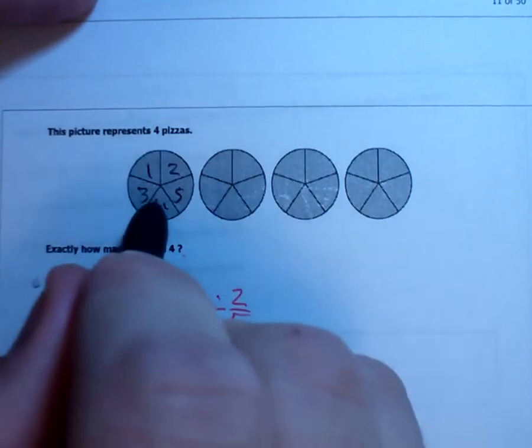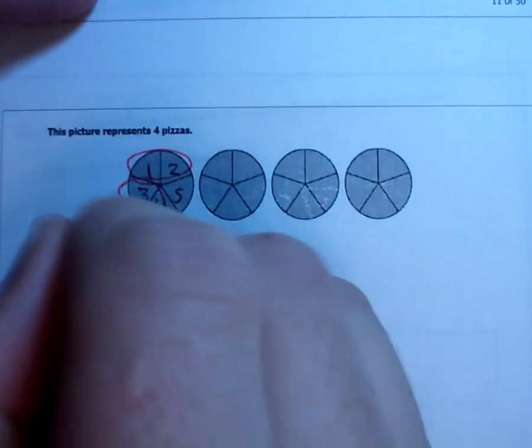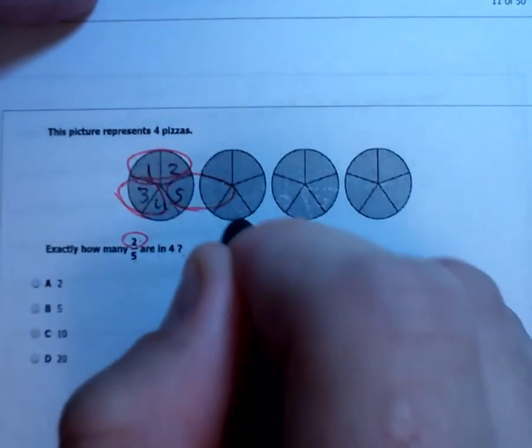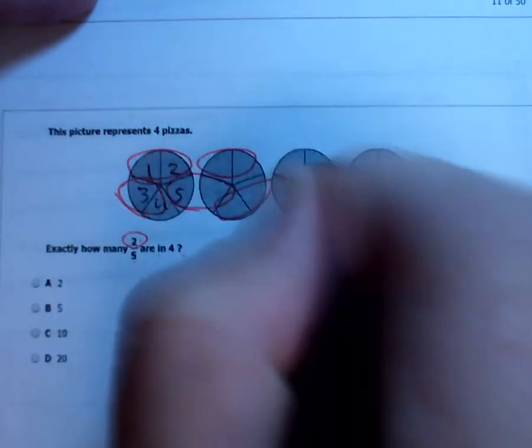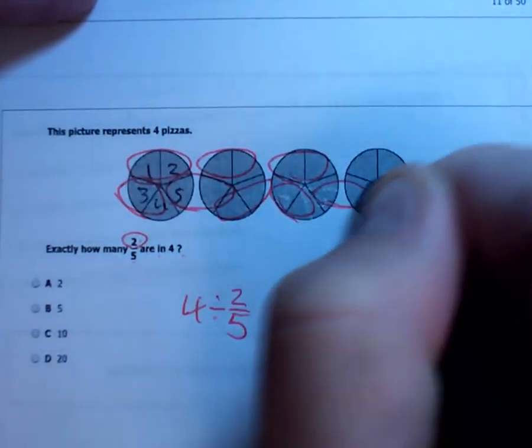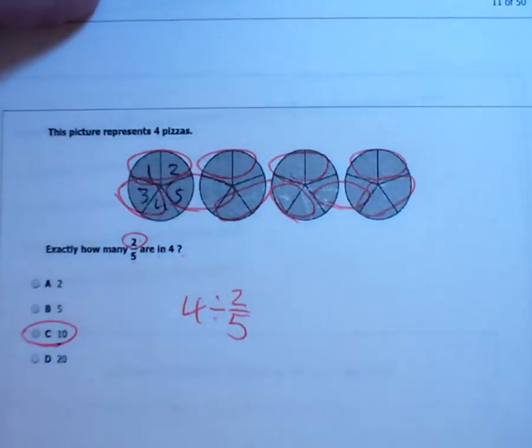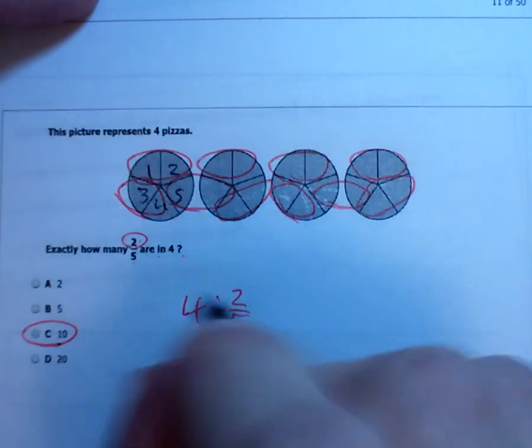Well, they're already in fifths, so now we see how many groups of 2. 1 group of 2, 2 groups of 2, 3 groups of 2, 4, 5, 6, 7, 8, 9, 10. So it should equal 10. I'm going to go ahead and circle that because I know that's going to be the right answer. But let me show you mathematically too.